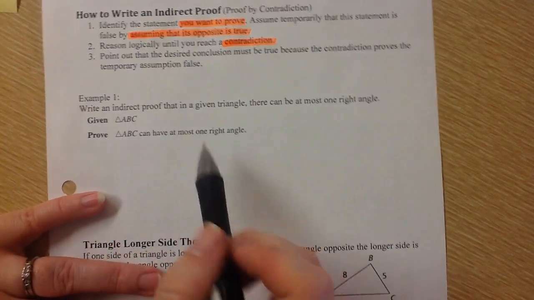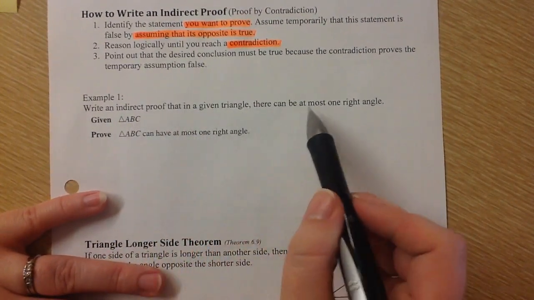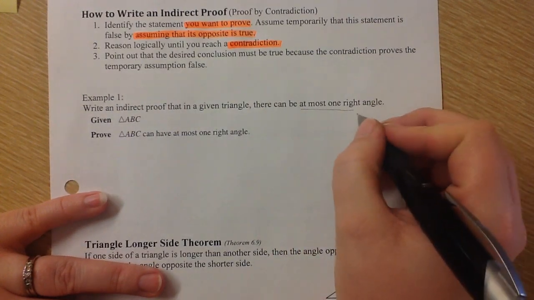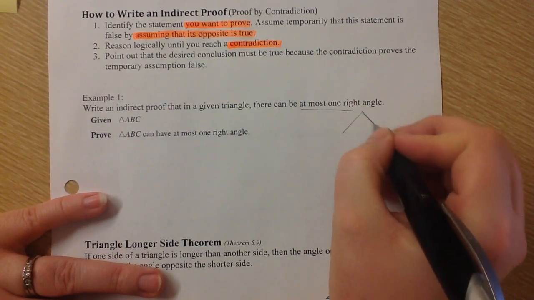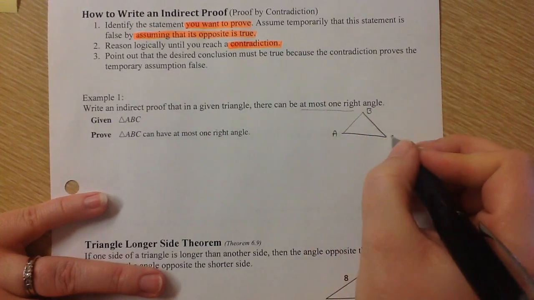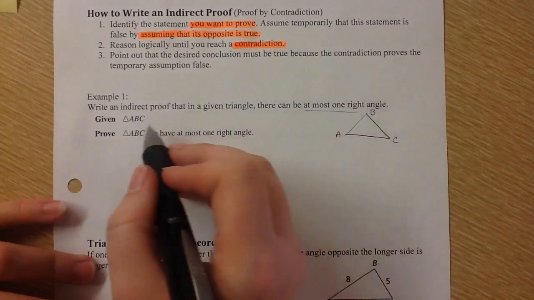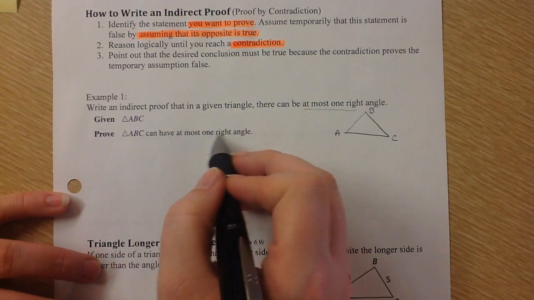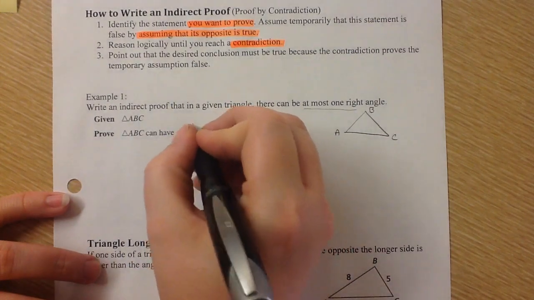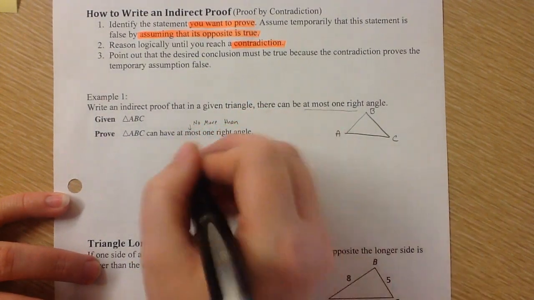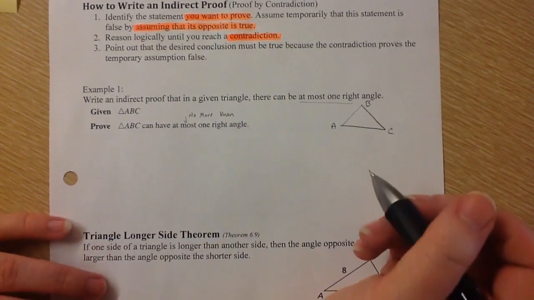Write an indirect proof that a given triangle can be at most one right triangle. Okay, so I'm just going to draw a triangle. So here's my given triangle. I have a triangle ABC. It could be any random triangle. So any given triangle, we want to prove that ABC can have at most, so that's no more than one right triangle. And we're going to do this in a paragraph proof.